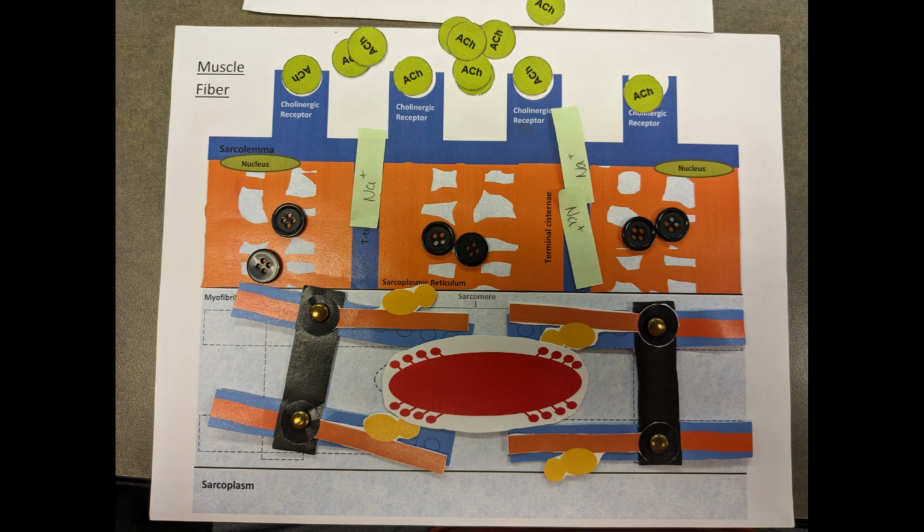What has happened is that when the acetylcholine binds to the cholinergic receptors, the sodium channels open, allowing sodium ions to enter the cell and generating their own action potential along the sarcolemma. An easy way to understand it is they have a positive charge, and when they go into an area with a negative charge, they bring their charge with them, thus changing the charge of the region. In this case, it would be the muscle fiber.